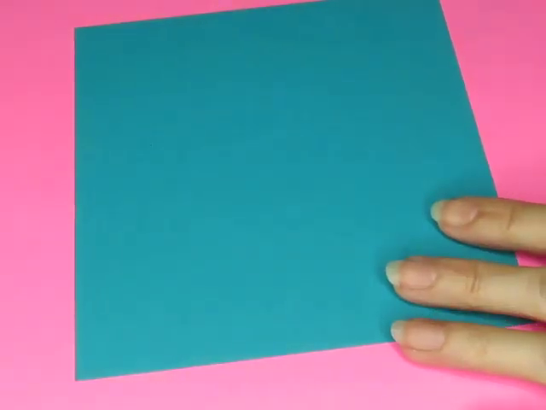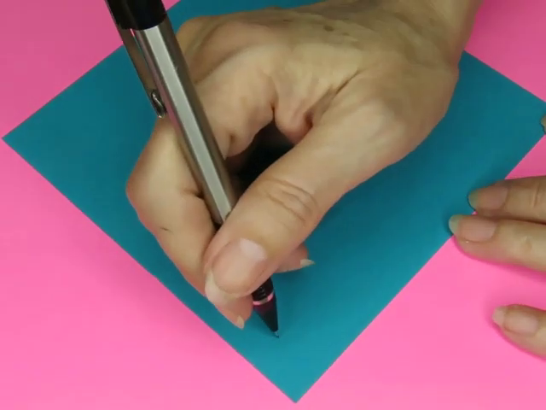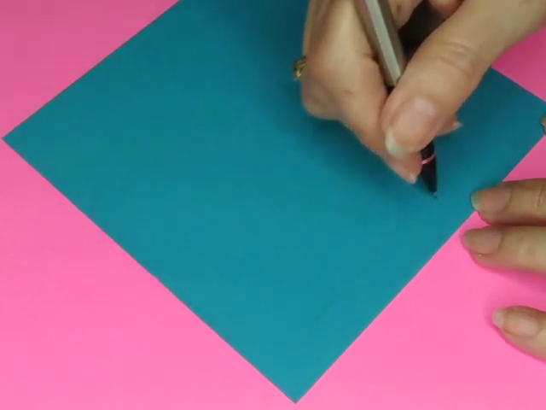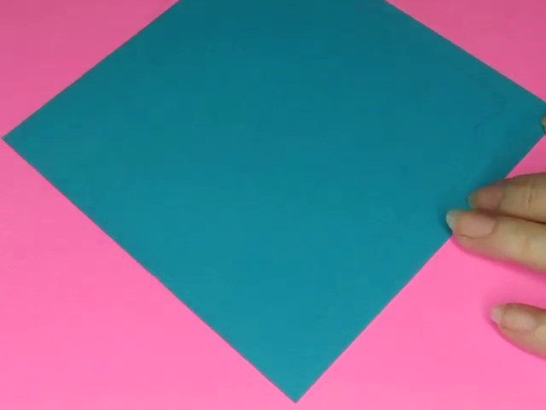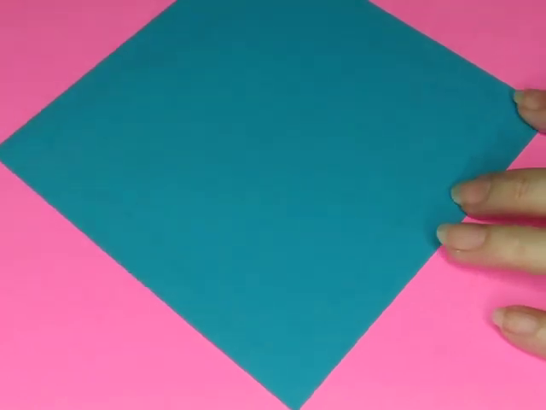I think I'm going to give myself a border that's very organic, like that.